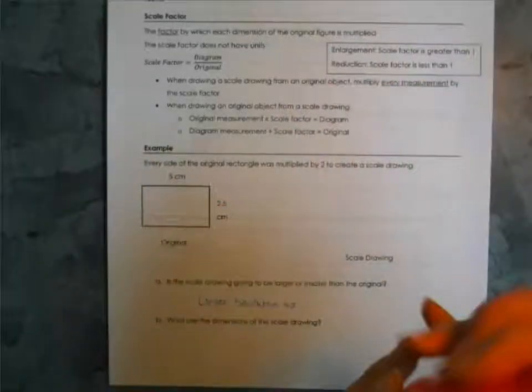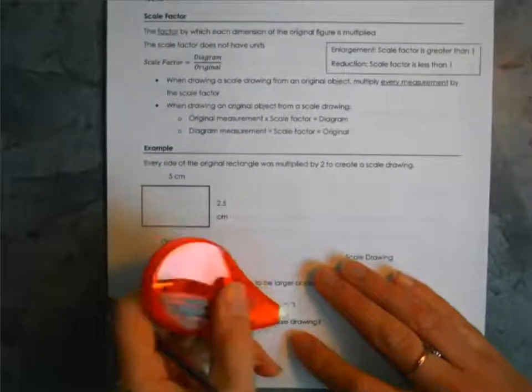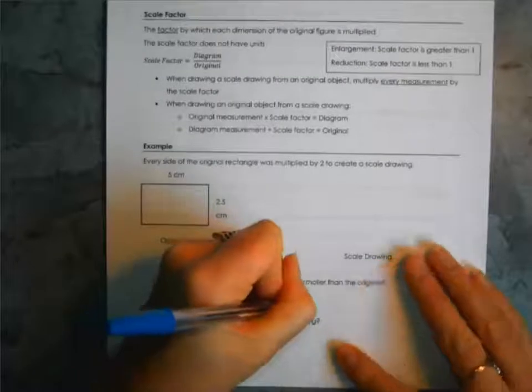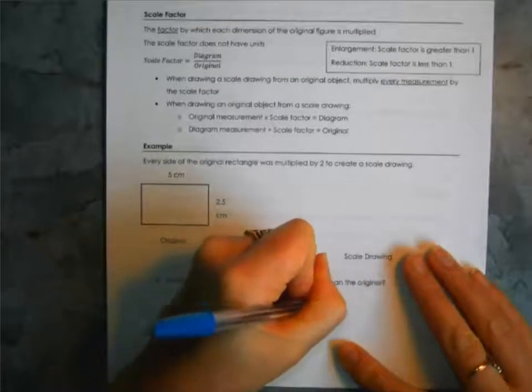Larger because scale factor is greater than 1.